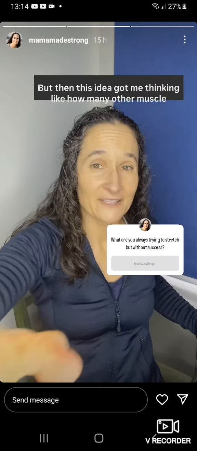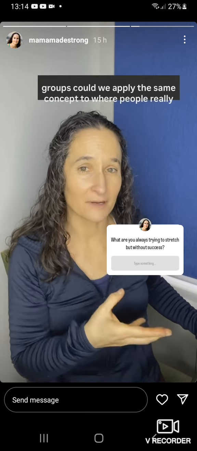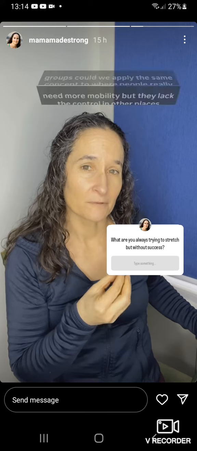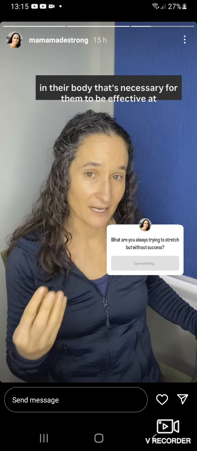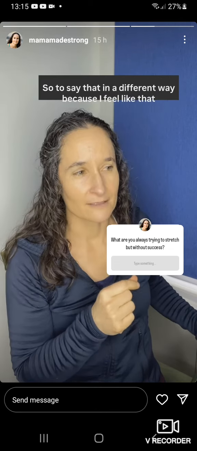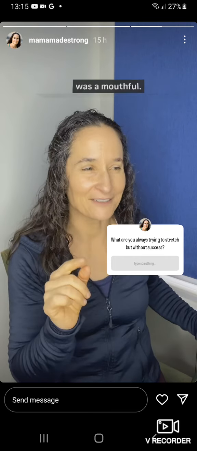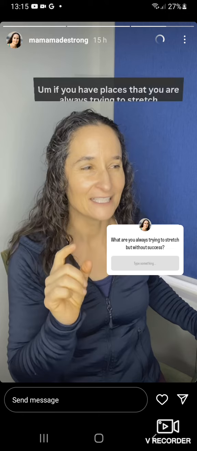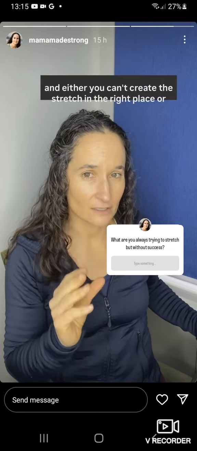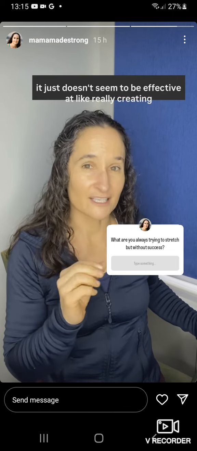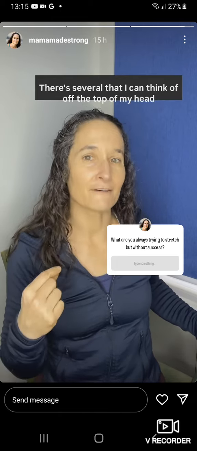But then this idea got me thinking, how many other muscle groups could we apply this same concept to, where people really need more mobility, but they lack the control in other places in their body that's necessary for them to be effective at that. So to say that in a different way, because I feel like that was a mouthful, if you have places that you are always trying to stretch and either you can't create the stretch in the right place or it just doesn't seem to be effective at really creating better mobility, there's several that I can think of off the top of my head, but I want to hear your thoughts.